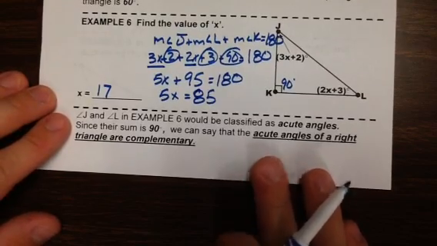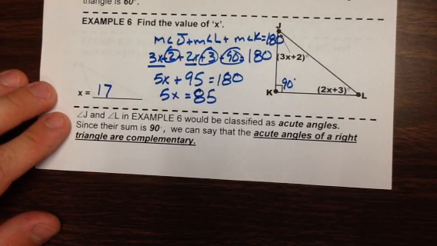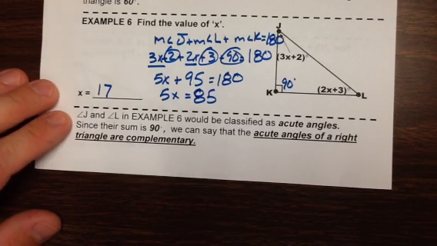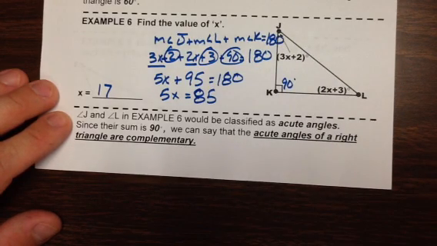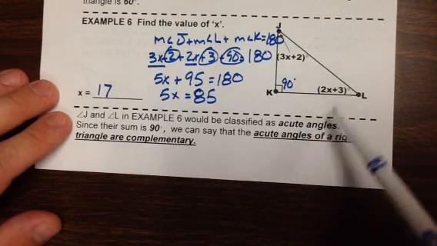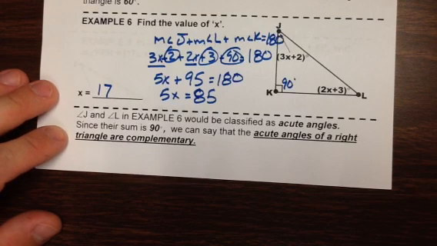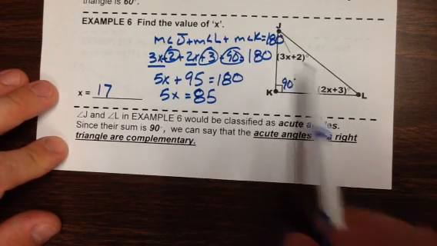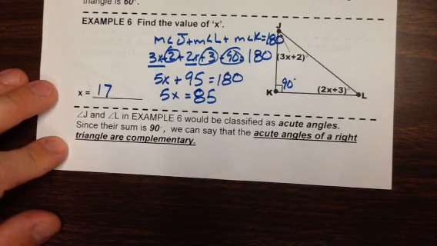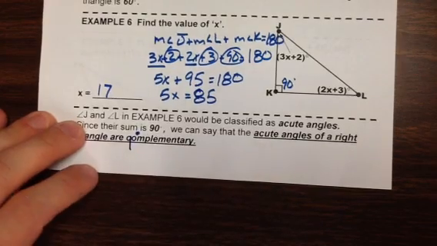Angle J and angle L in example 6 would be classified as acute angles. We would know they're acute because there's 180 degrees total, and since 90 of them are taken up by angle K, the other two must sum to be 90 degrees. So we can assume that the other two angles are going to be acute angles of the triangle. In this case, we can talk about the fact that acute angles of a right triangle, the two that are not involved in my 90-degree angle, will always be complementary. Remember, which is just a fancy way to say 90 degrees.